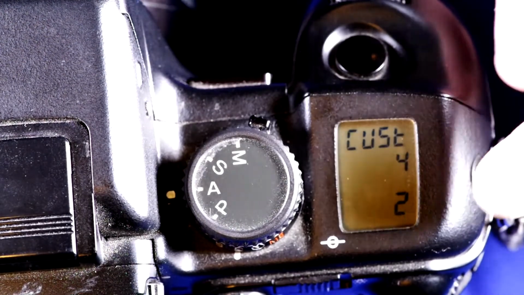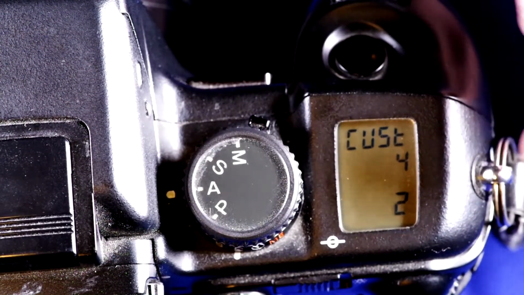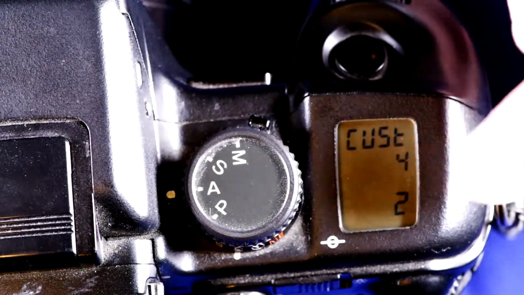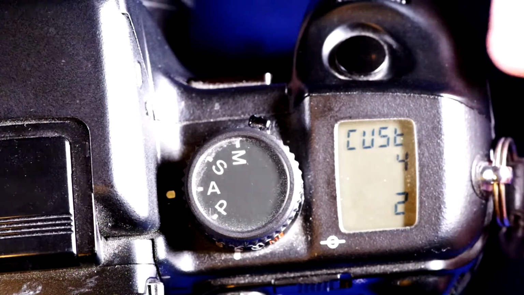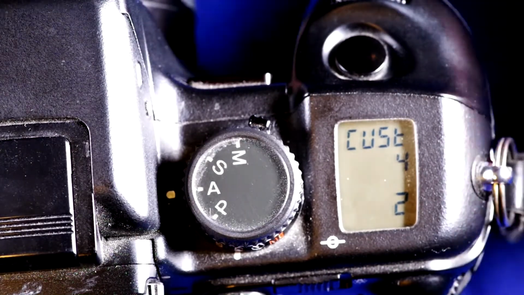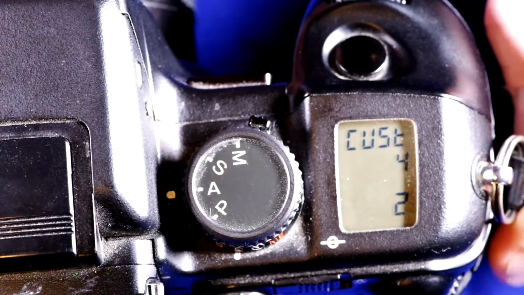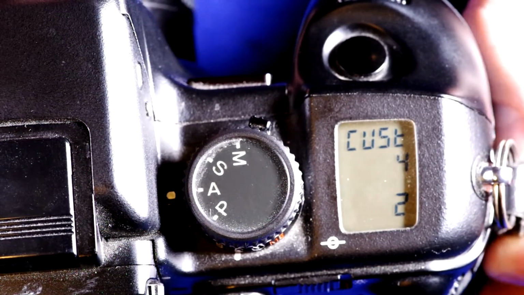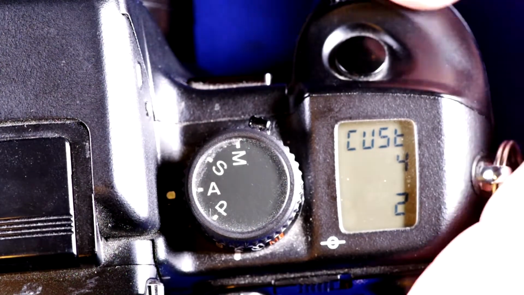So if you leave this, the camera will remember from roll to roll how much to overexpose each roll of film with the ISO, the DX code that was used previously. So if you have a bunch of the same film and you're over or underexposing it all throughout the course of a shoot, this is the option you want to use to just save you a bunch of time.